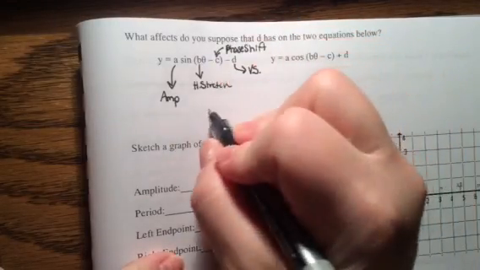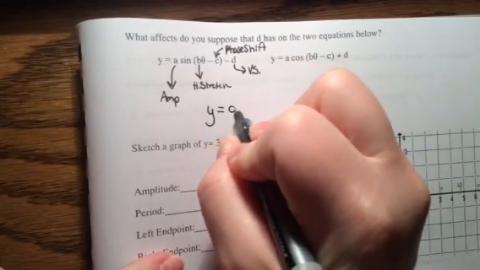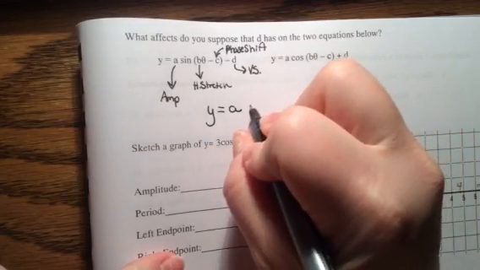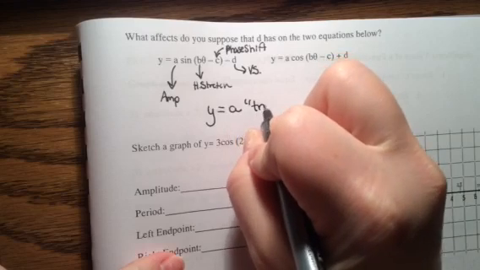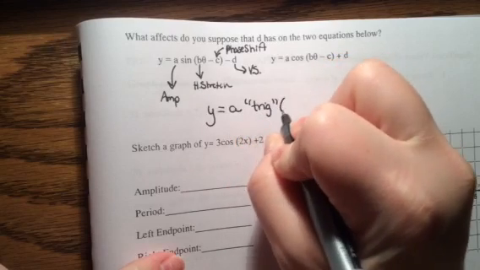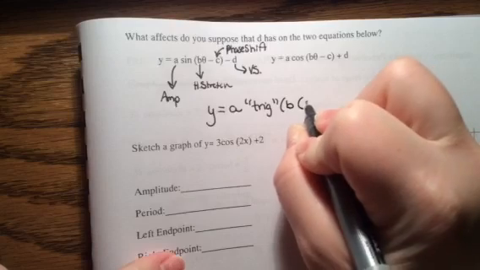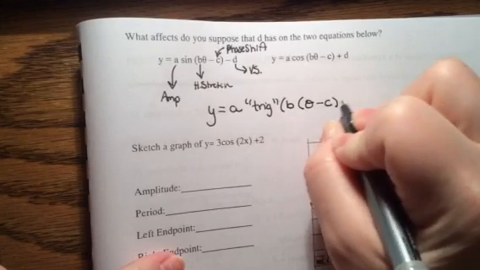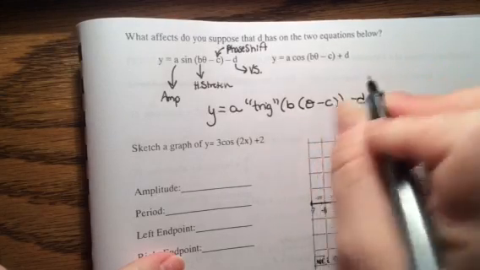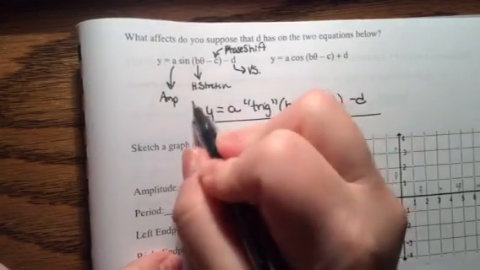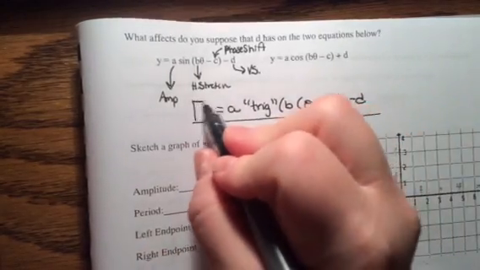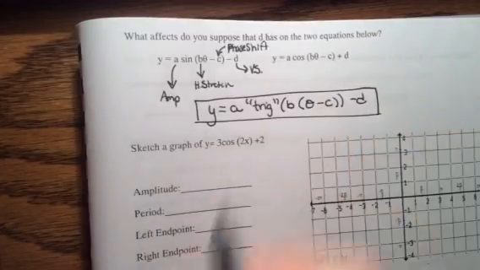We're going to rewrite this equation real quick. We're going to write y equals a, and then I'm going to write the word trig, because it can be any trig function. You always want to make sure to try to pull this b out, and then do theta minus c minus d. Write this down and box it, and I'm going to explain to you why when we get to the second problem on this page, why this is so important.